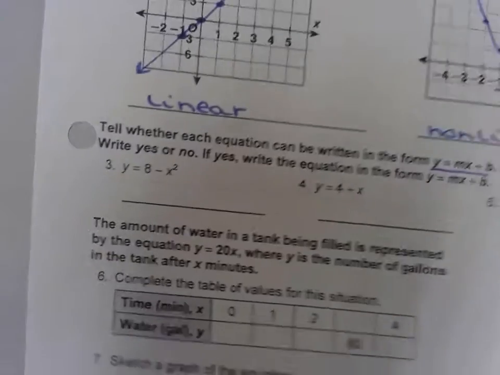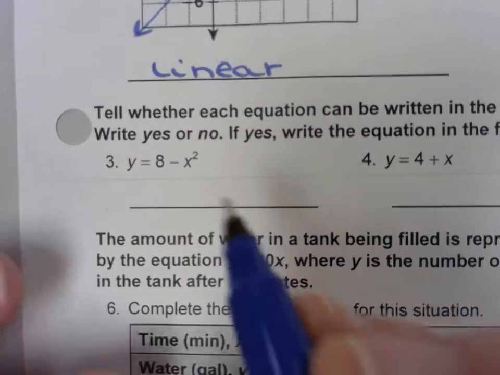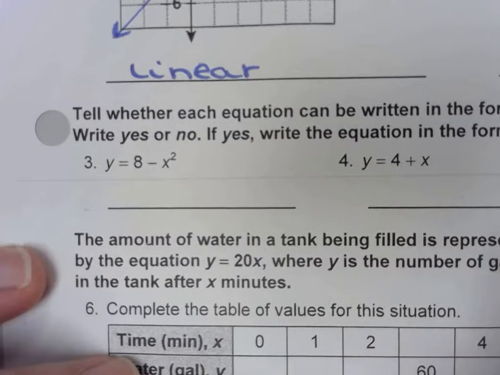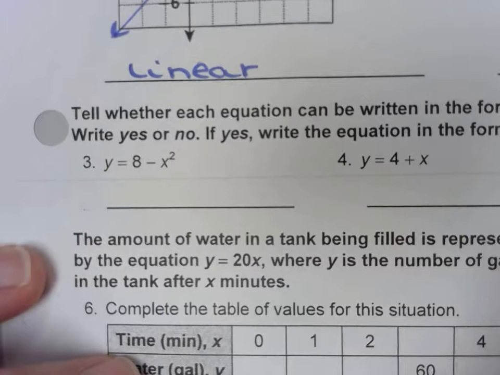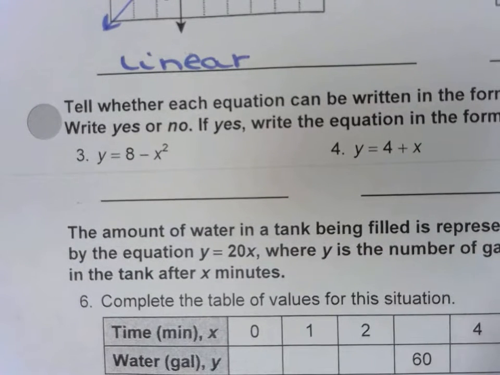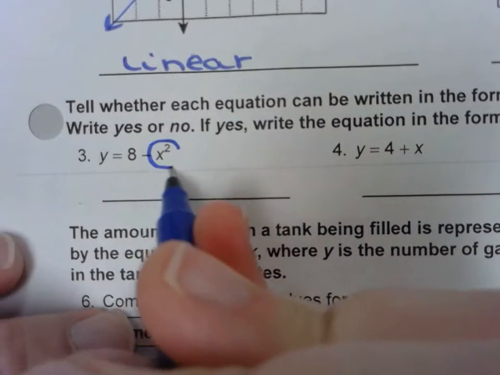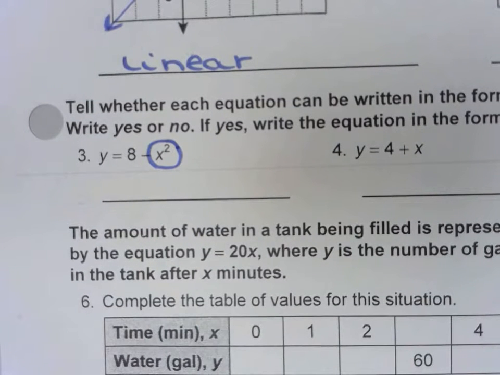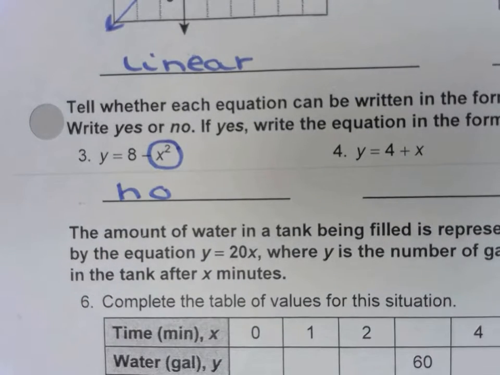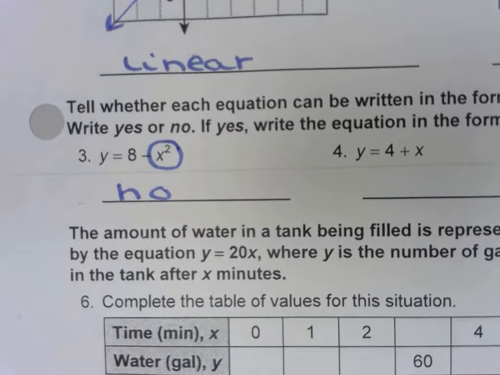Okay, let's look at 3. Can I write 3 in that form? No. Why not? Listen, it doesn't follow y equals mx plus b because x is squared. If x is squared, we know it's not linear. You will get a quadratic. So if x is squared, it is no. Because x squared is not a line, it is a parabola. So anytime you have an x squared, it is no.